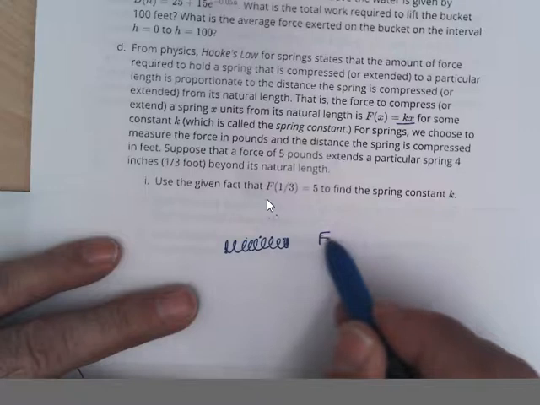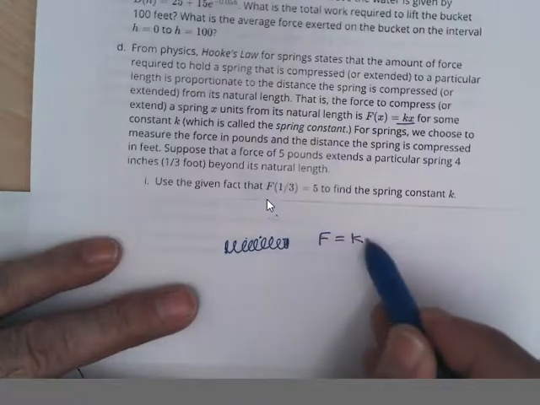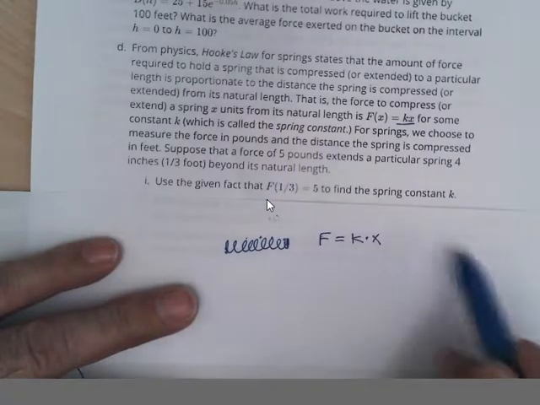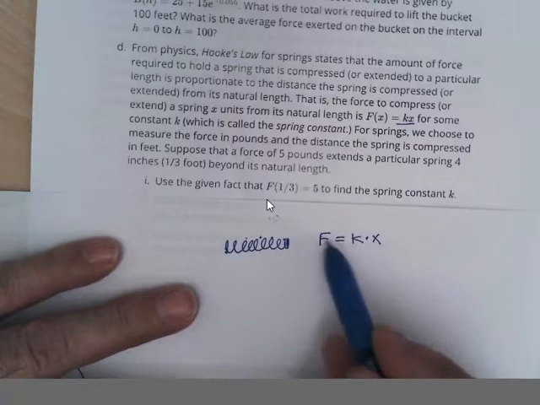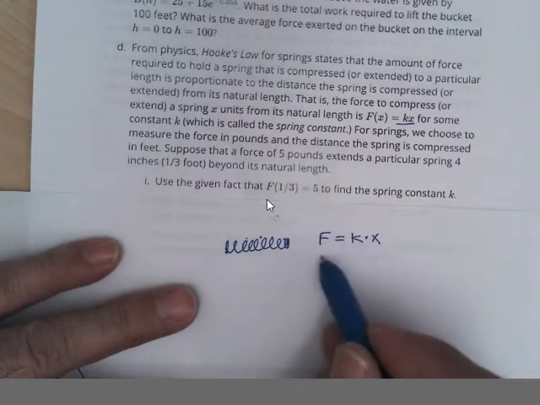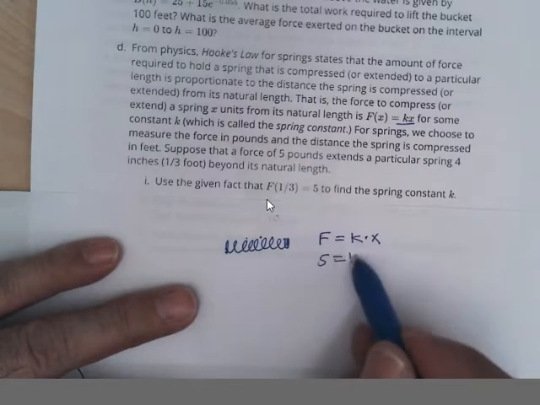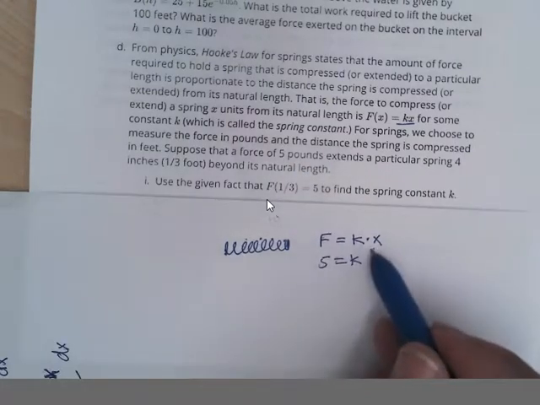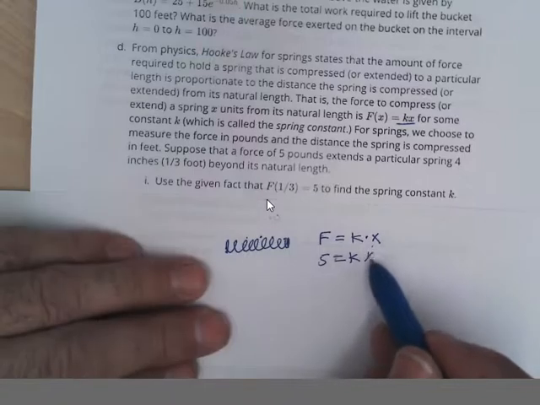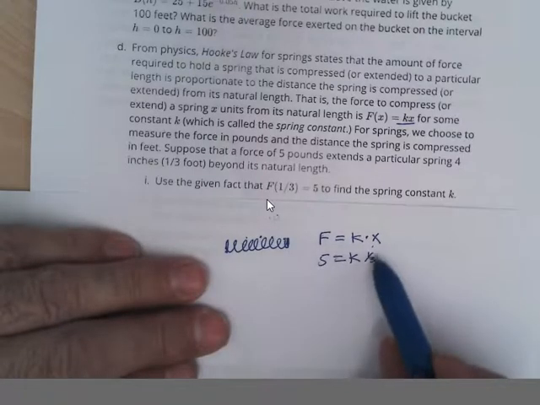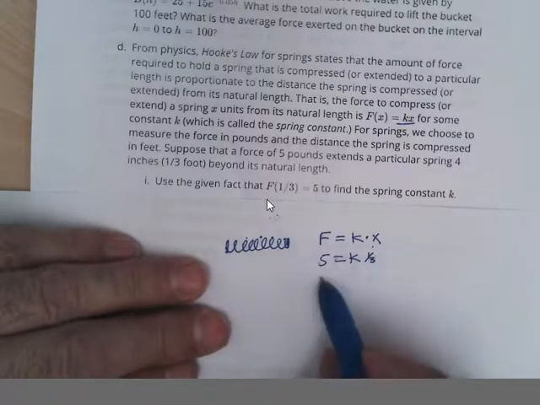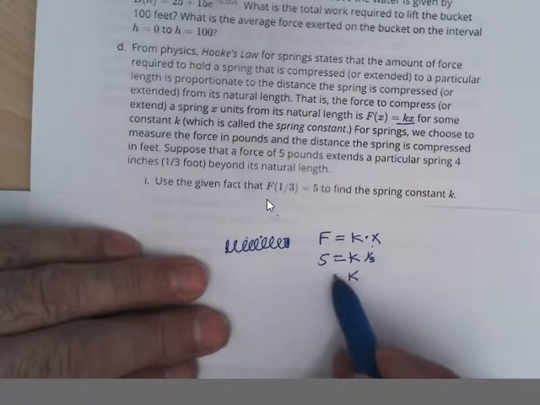So the force equals a constant times the distance, Hooke's law, and the force is 5 pounds. We'll make it go a third of a foot. To get the third off of the k, we multiply by 3, and we find that the spring constant is 15.